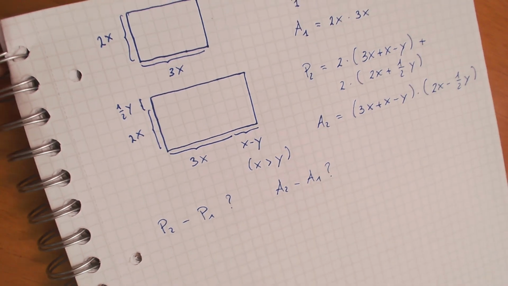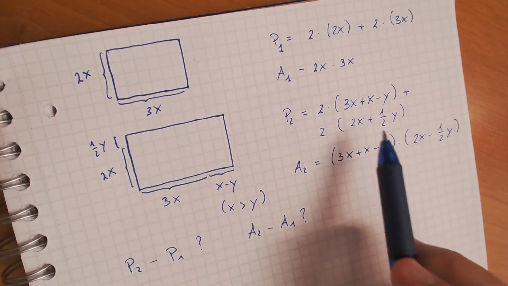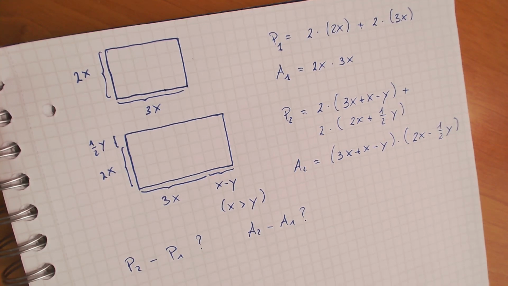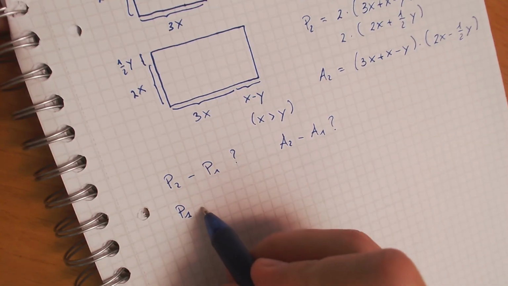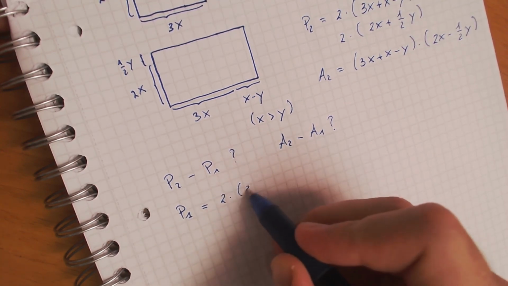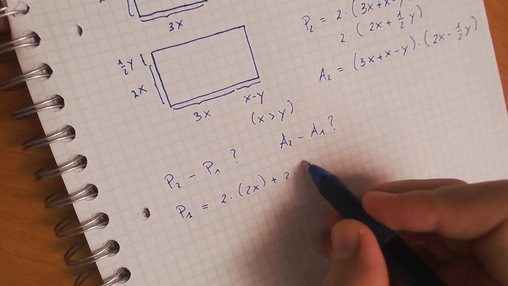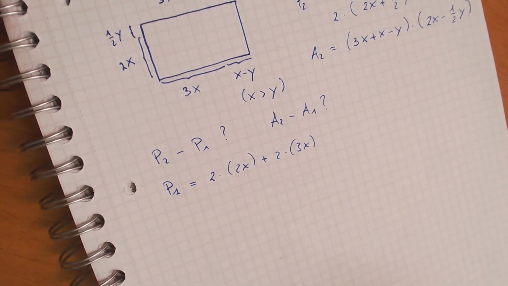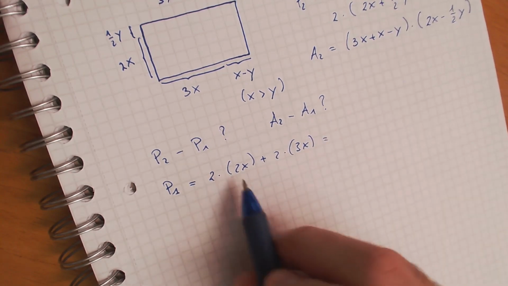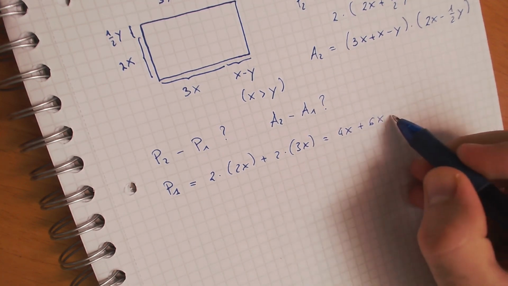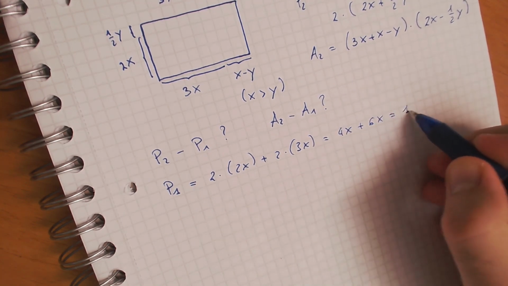To do so, we first have to find these four quantities, as we basically already did. We just have to evaluate the products and the sums. The first perimeter P1 is given by 2 times 2x plus 2 times 3x, so we have 4x plus 6x, which is 10x.